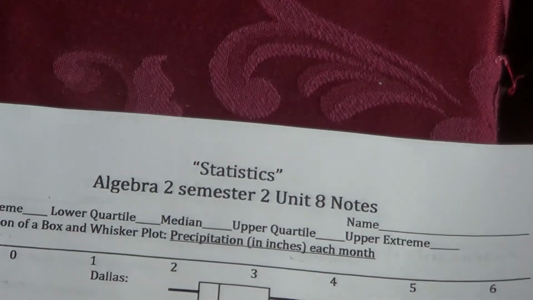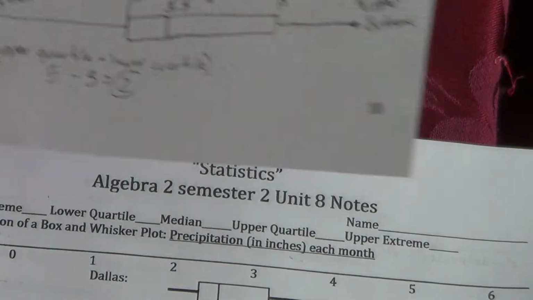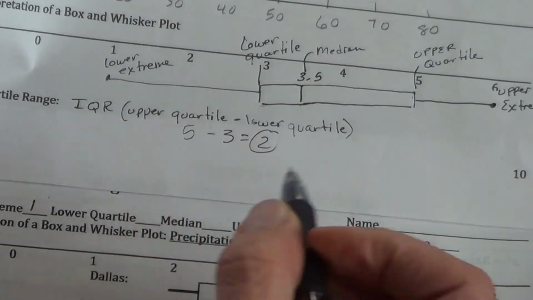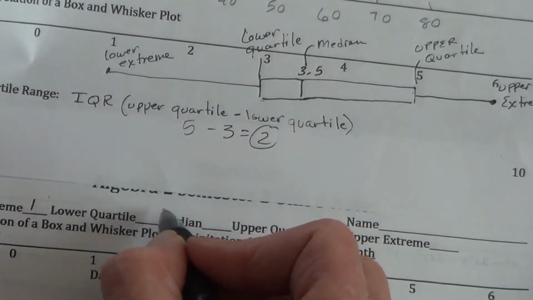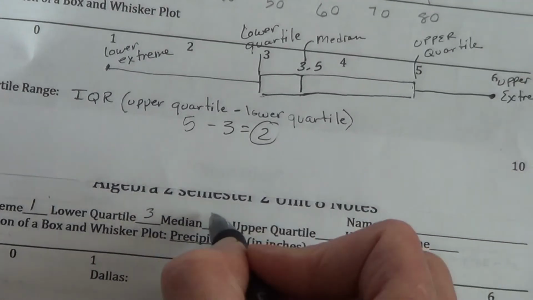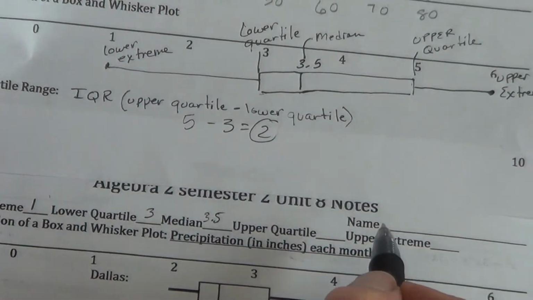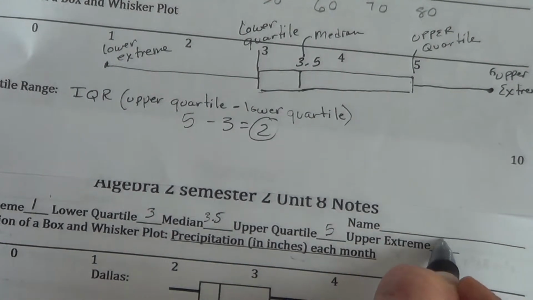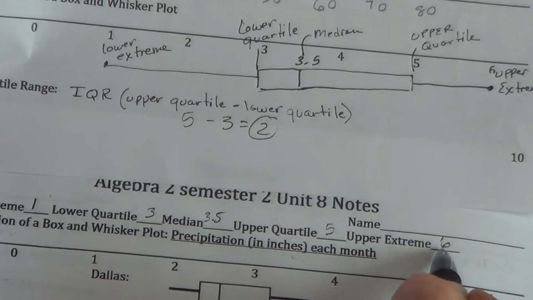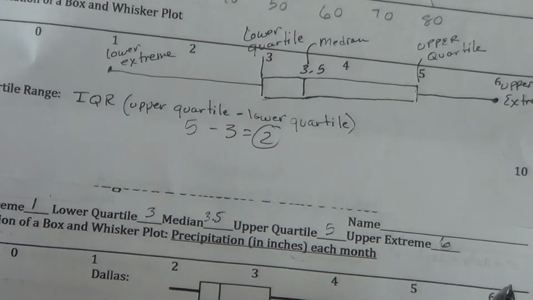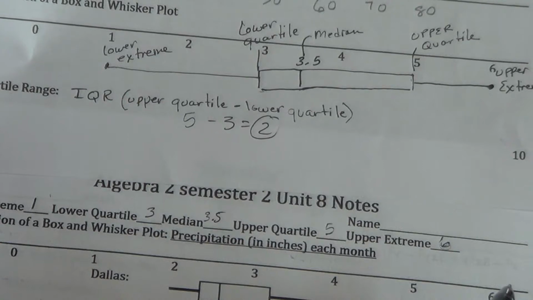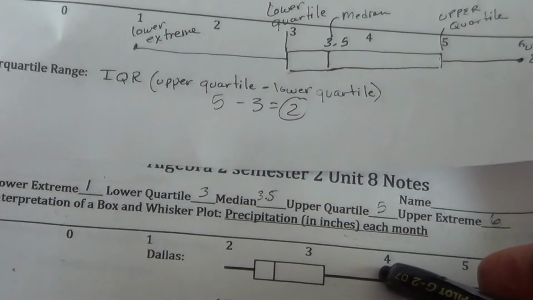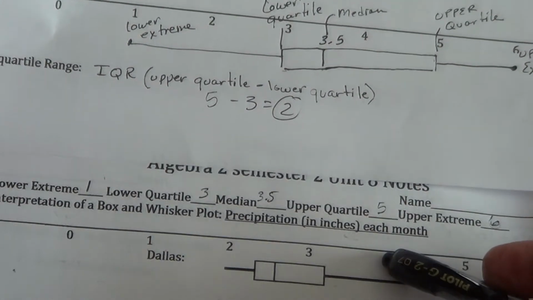Now, looking still at that graph, I want you to give me the lower extreme, the lower quartile, the median, the upper quartile, and the upper extreme. Pause the video, make sure that you understand how I just got all those. If not, then feel free to look back over what I just explained, or look at other YouTube videos on box and whisker.